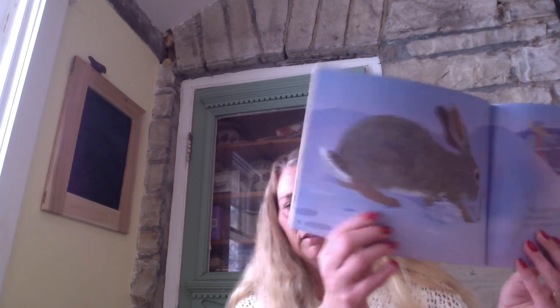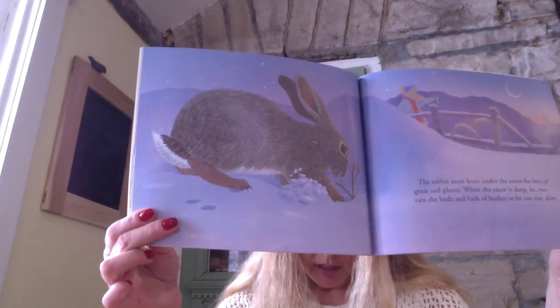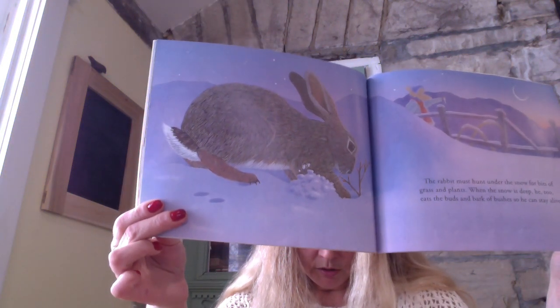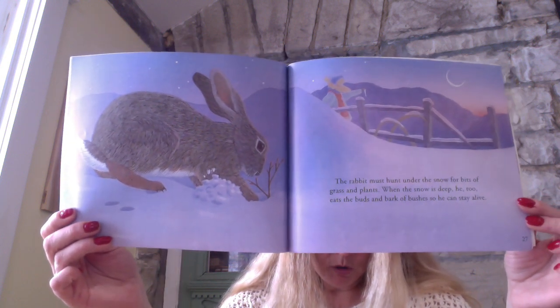Kind of like snowshoes. The rabbit must hunt under the snow for bits of grass and plants. That must be very hard to find. When the snow is deep, he too eats the buds and the bark off of the bushes that are sticking out of the snow, just so that he can stay alive. So it's hard for the bunny rabbit to find food to eat, but at least he's warm with his fur coat. And he has flat, wide feet also that help him to walk in the snow.